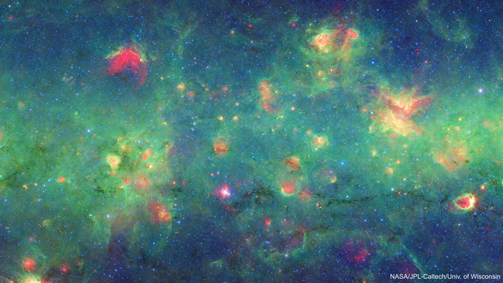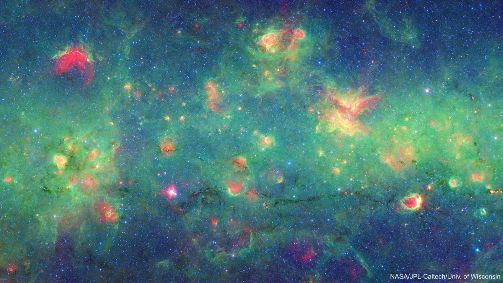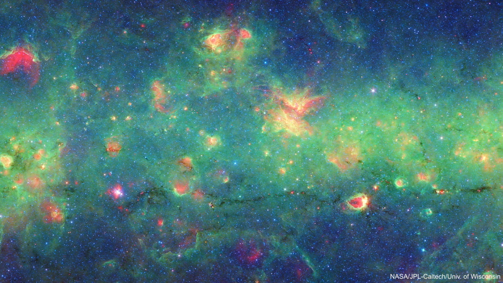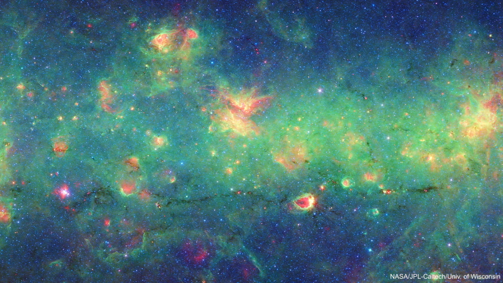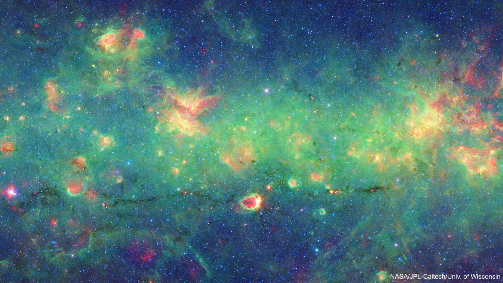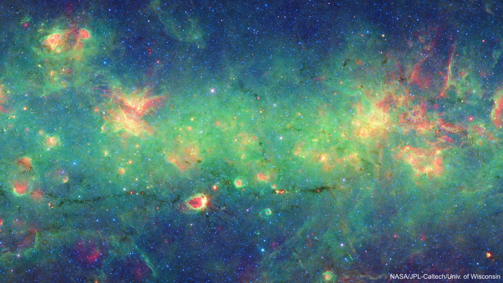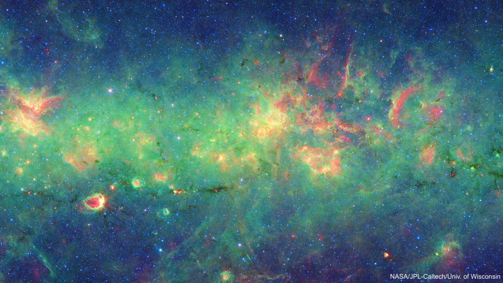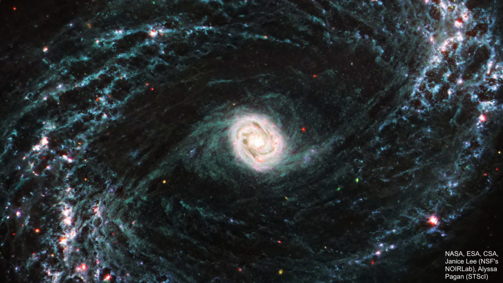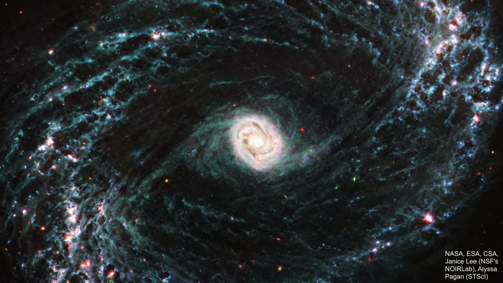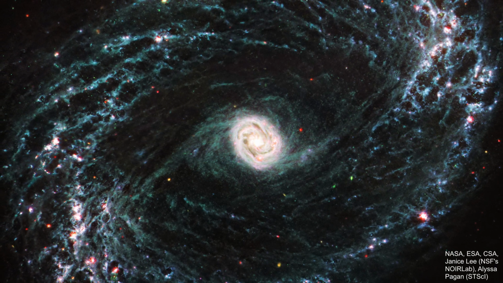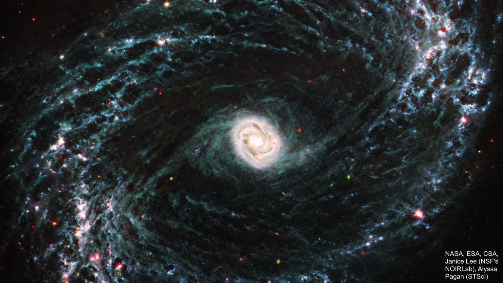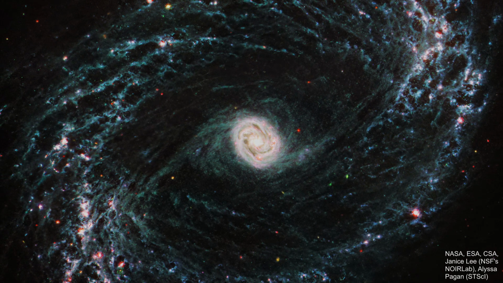Green shows polycyclic aromatic hydrocarbons, or PAHs, fluorescing via stellar light, while red shows hot dust emission heated by stars filling the cavity. But line-of-sight observations in the Milky Way really struggle to connect the feedback to the larger scale gas structures within galaxies. With the superb resolution of JWST, 10 times sharper than Spitzer, we can unambiguously see how persistent bubbles are in nearby galaxies at 10 parsec resolution.